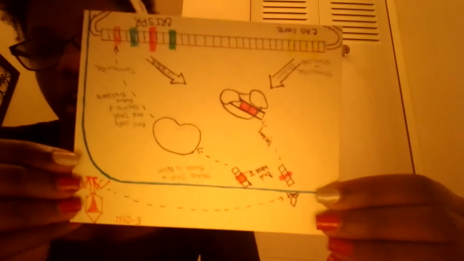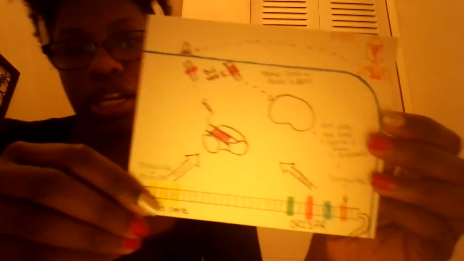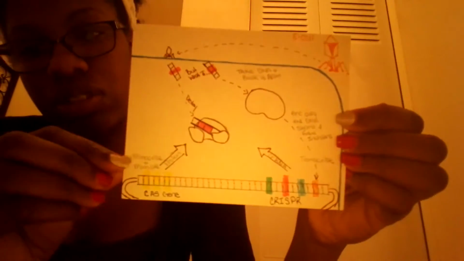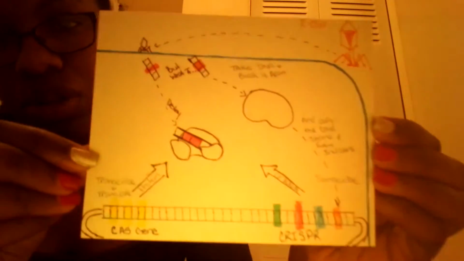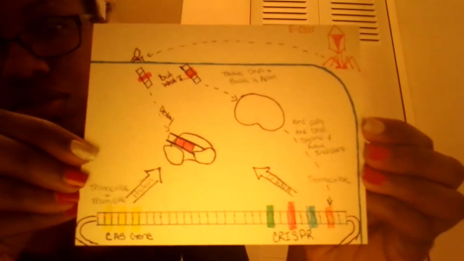So this blue one is unique, and this pink one is also unique. All different. Now let's break it down with this system.